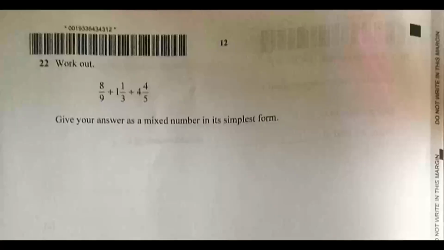That will be question 22. So work out 8/9 plus 1 whole 1/3 plus 4 whole 4/5. Since we have two mixed numbers, let's start with these first. We need to add these two together.